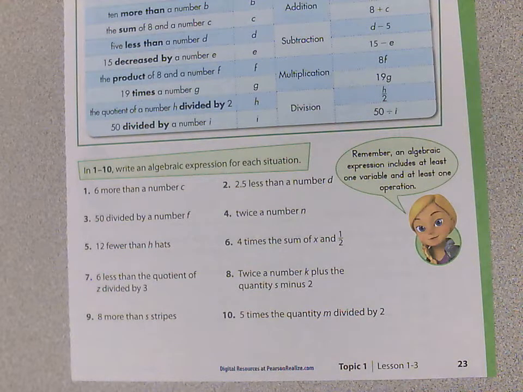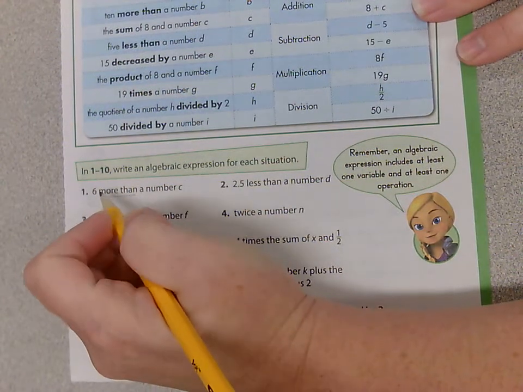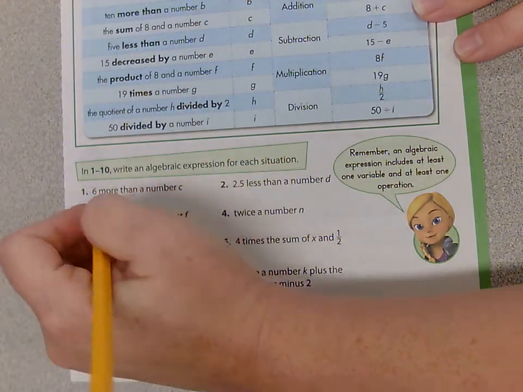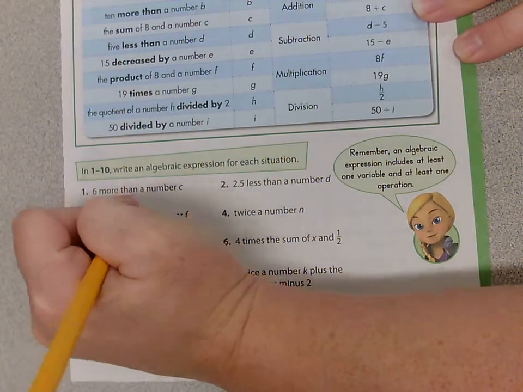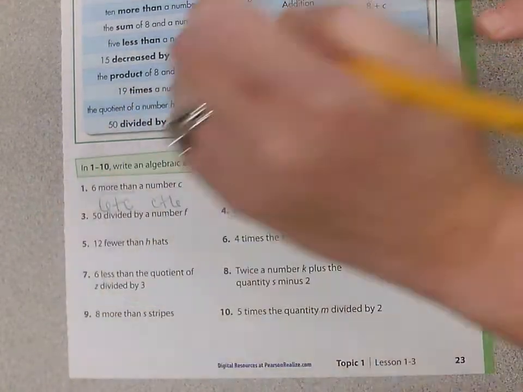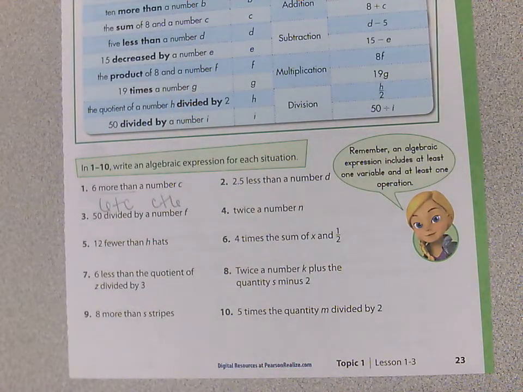Number 1 says 6 more than a number C. More than is adding. So we would have 6 plus C, or you could say C plus 6. And that's number 1.